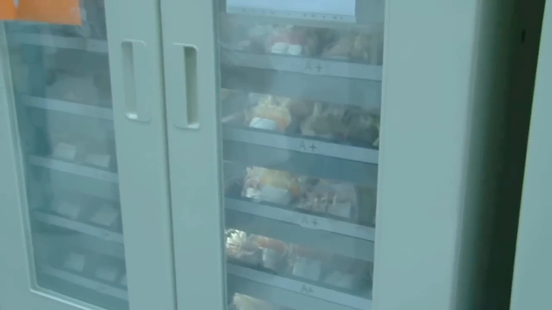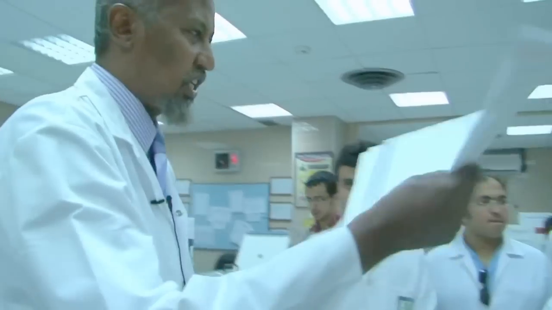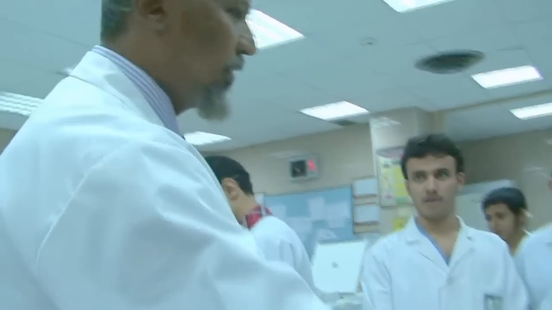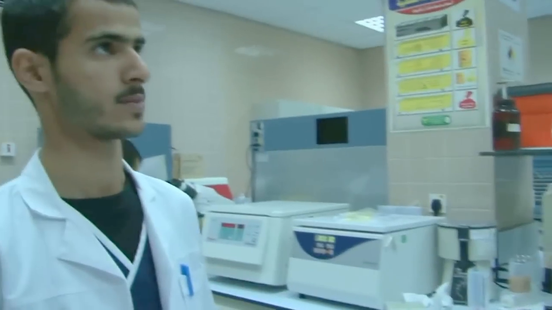So the question is, if you have frozen blood and you have fresh blood, which one will you give to your patient? Which one is better for your patient? The frozen one or the fresh one? Thawing, frozen and thawing. And why? What's the reason? Is there any reason?